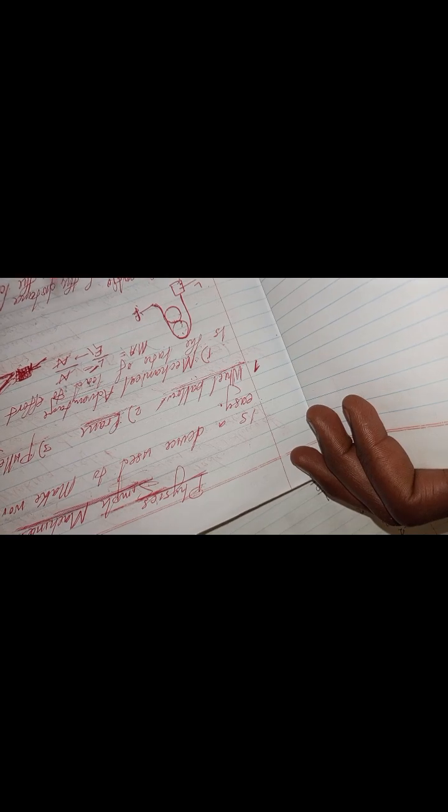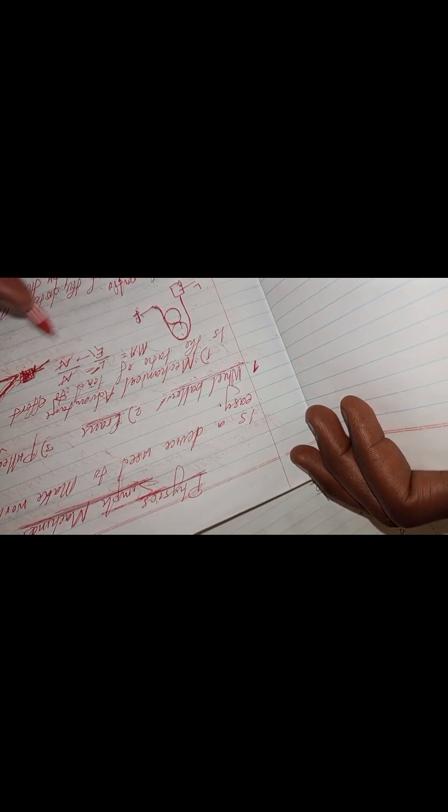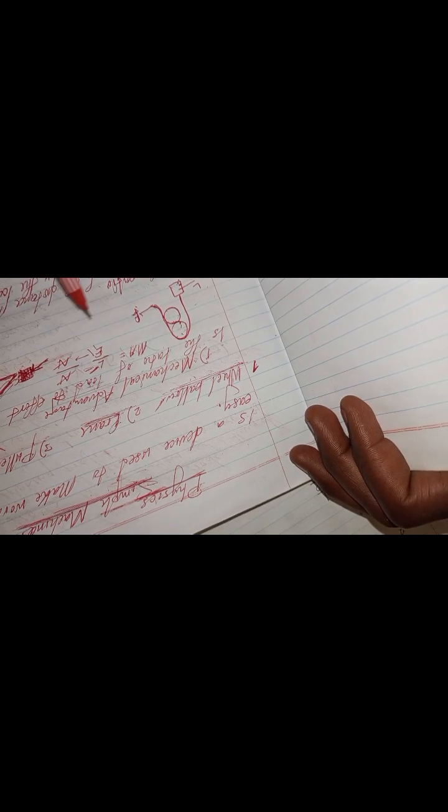So here is where your effort is applied in pulling the load. On this side you have the load and on this side you have the effort. To find the mechanical advantage, you just take the load over effort. Then your answer will have no SI unit.